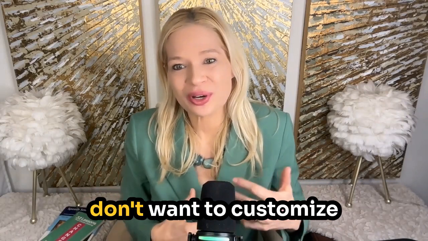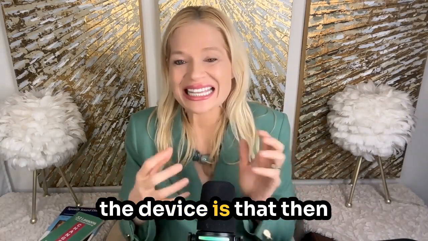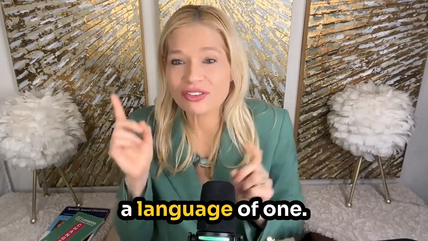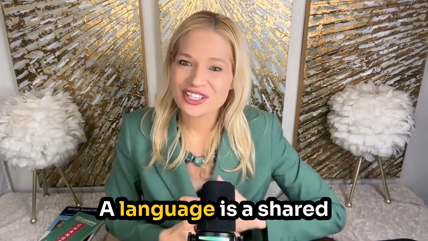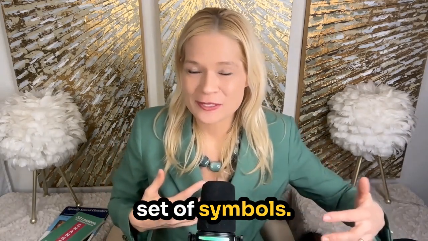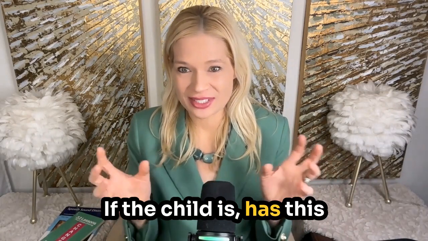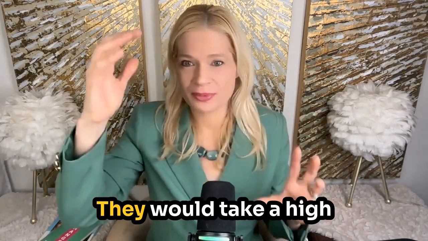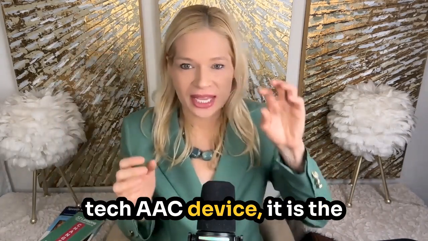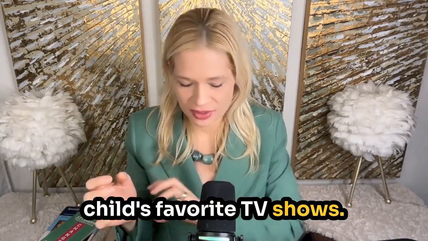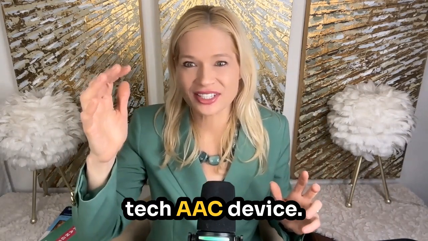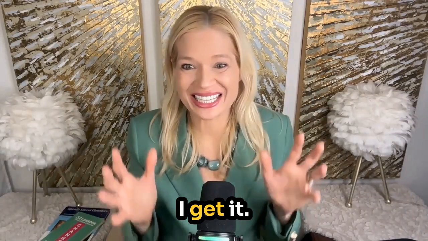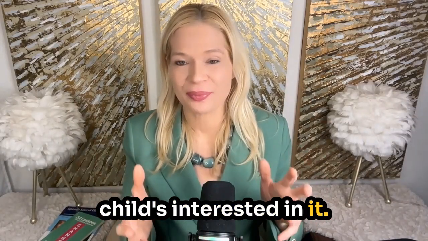Now, the reason you don't want to customize the device is that then you end up speaking a language of one. A language is the shared set of symbols. If the child has this customized device, and this is what I've seen, they would take a high-tech AAC device. It is the child's favorite TV shows, and that's what you see on the high-tech AAC device. The child gets to pick their favorite TV shows. I get it. This is important that the child's interested in it.